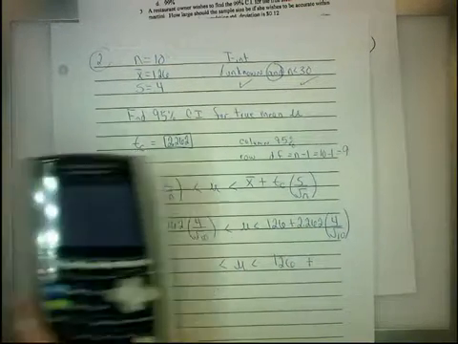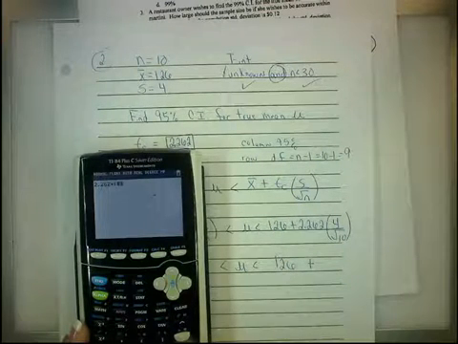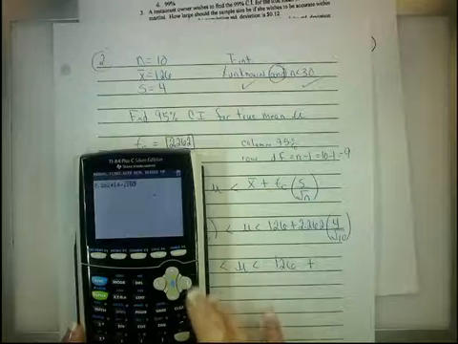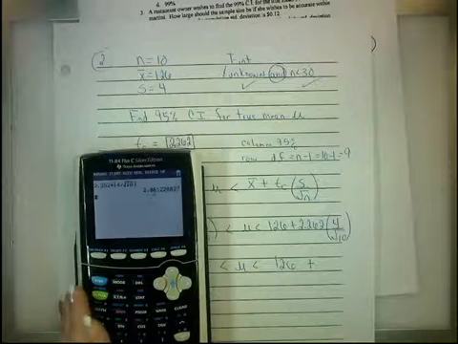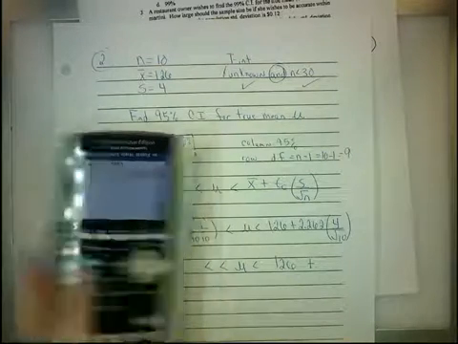That is going to be 2.262 times 4 over the square root of 10, which is 2.8612.